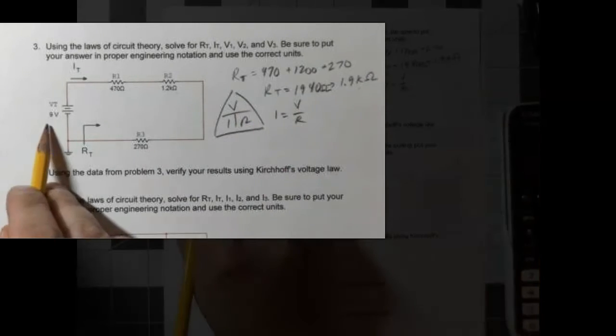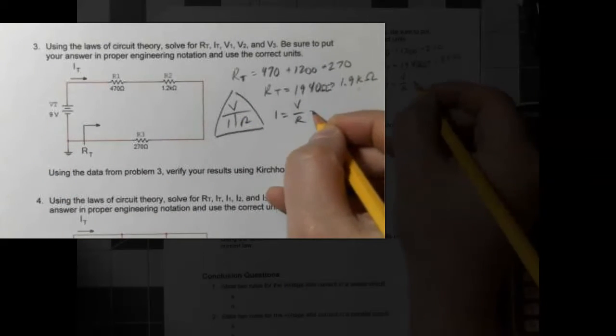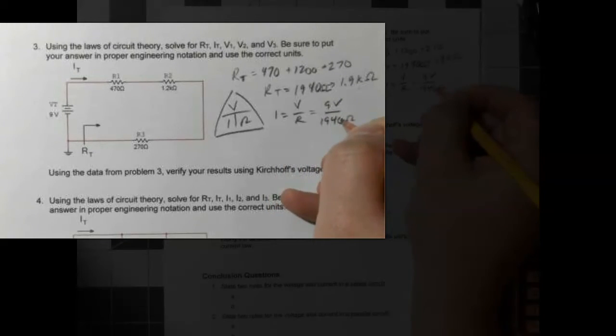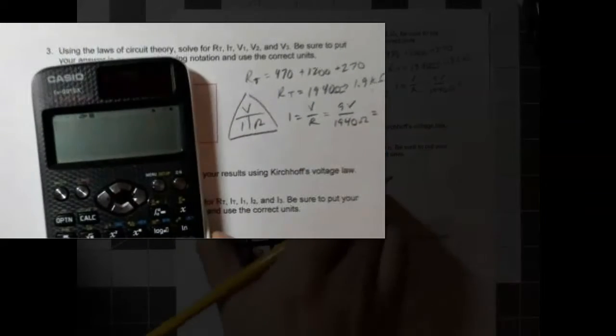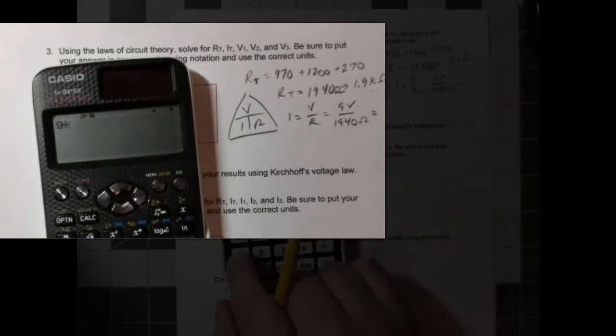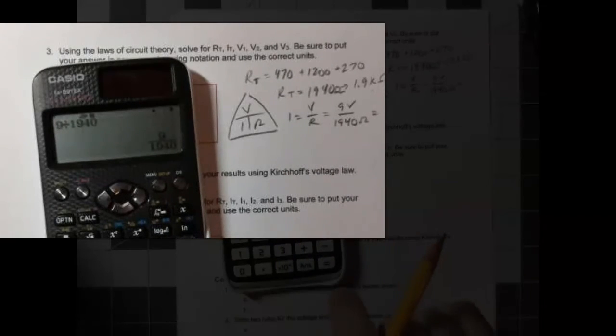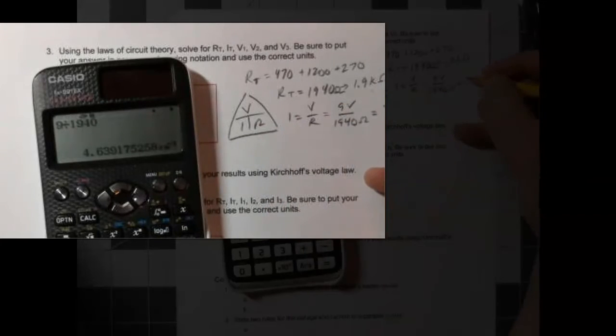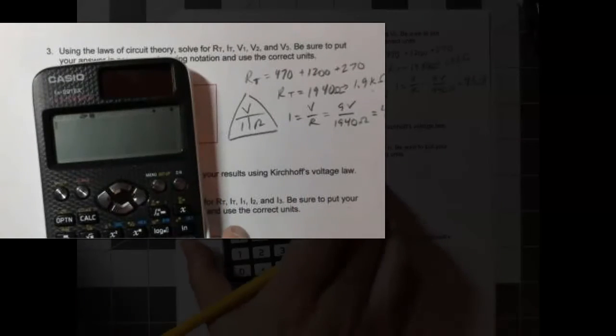We know that the total voltage we have right here was 9 volts divided by 1,940 ohms. So 9 divided by 1940 is 4.6 milliamps. Cool.